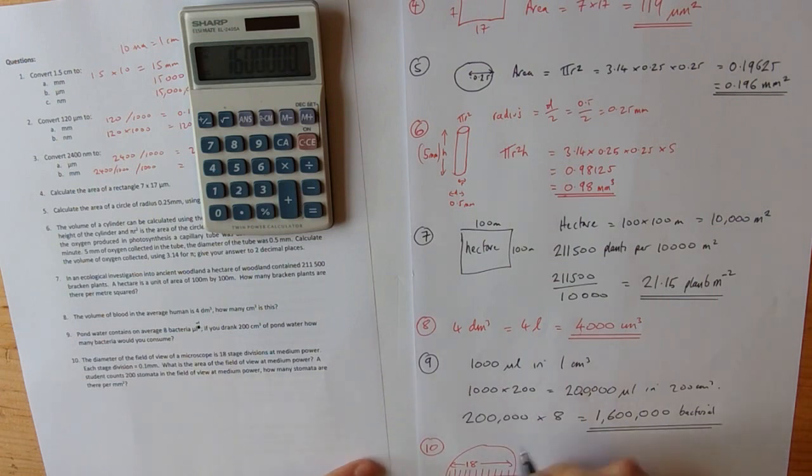So what's the actual distance? So each stage unit equals 0.1 millimeters, and I've got 18 of them. So 18 times by 0.1 equals, you should be able to do that as a tenth. So a tenth of 18, so 1.8.